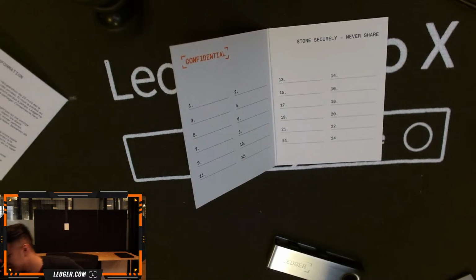Let me see if I can show you some backup alternatives. So we have a few here. I'm not going to go too in depth into it, but these are some good options. We've got this Crypto Tag Zeus and Crypto Steel Capsule, and we also have a Billfodl too. Basically, these are all physical backup options. You don't want to put your recovery phrase online, so the best option is physical.